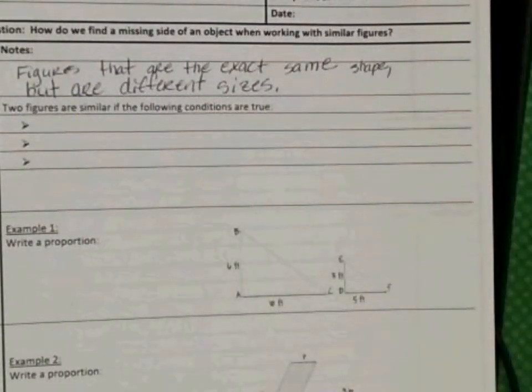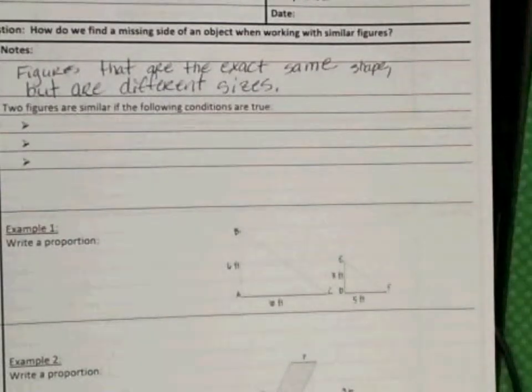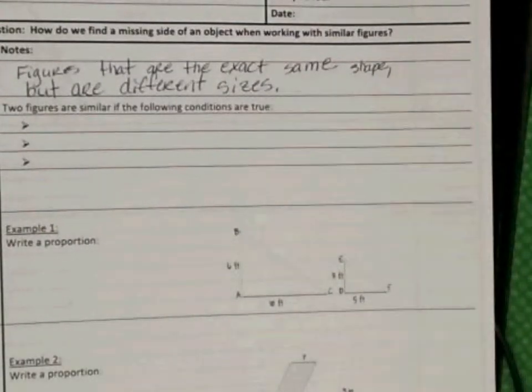Has a ratio. The ratios are the same. Yes. What else? Yes, they have to have the same shape. Their sides would be equal, right? All their sides would be congruent. What does congruent mean? Equal, the same.